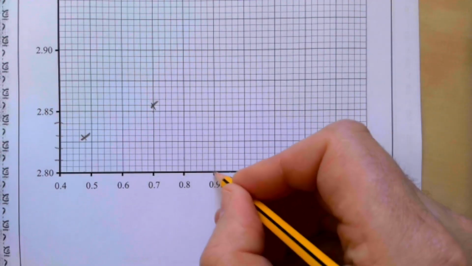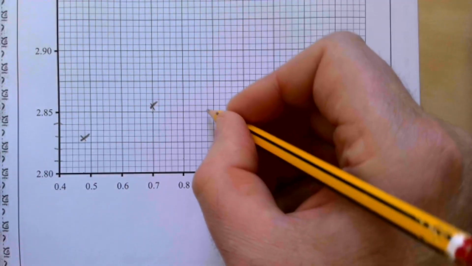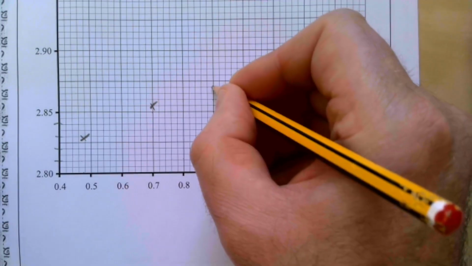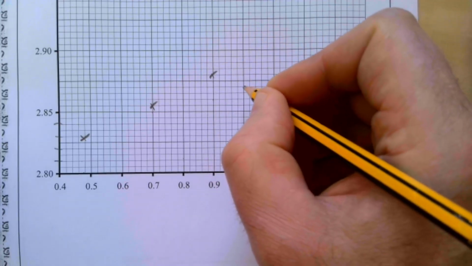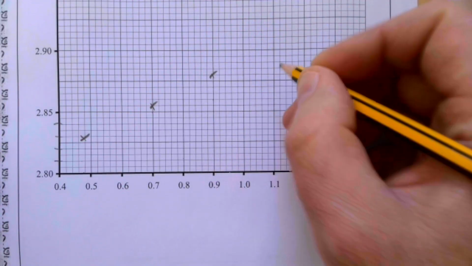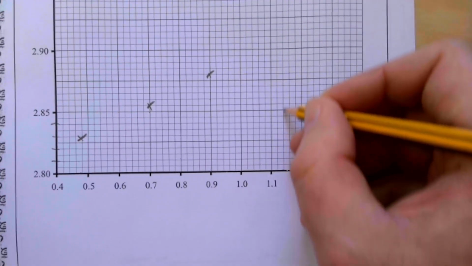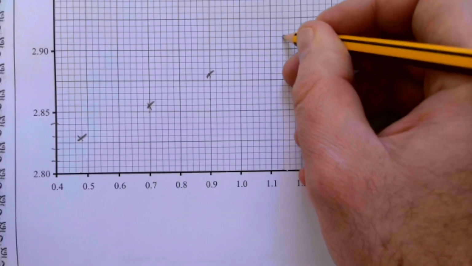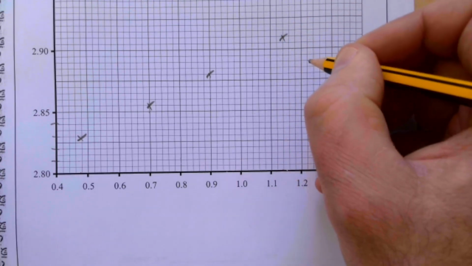Next one is 0.903 and 2.879. There's 2.85, 2.86, 2.87, 2.879. So we're about there. 1.146, so 1.14, it's going to be round about here. And then that's 2.908, so again, I think round about here.